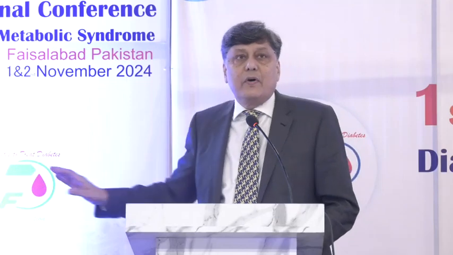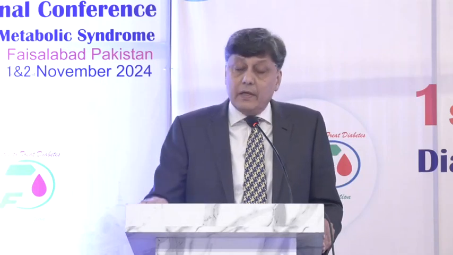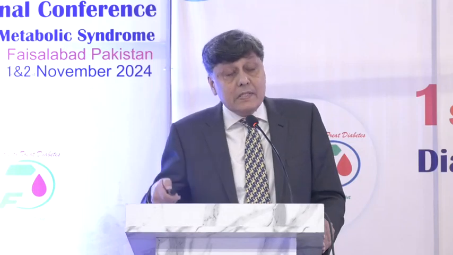So this all leads to the staging, and stage 1 is when the eGFR is more than 90, and the last stage is when it is less than 5, and in between there are 2, 3, 4, 5, and 3A, 3B is the classification. So this is the basis when we start our treatment, when we give our medication, and we see the prognosis in people with diabetic kidney disease.